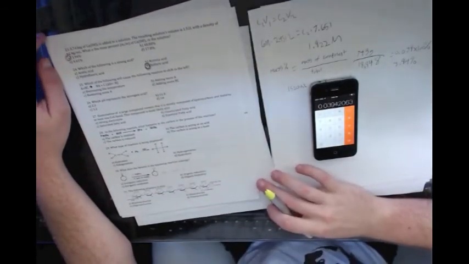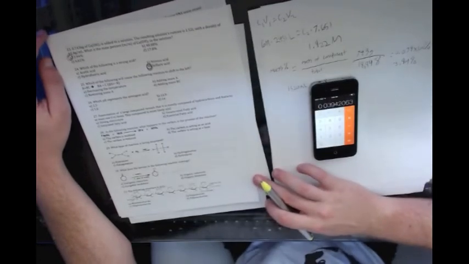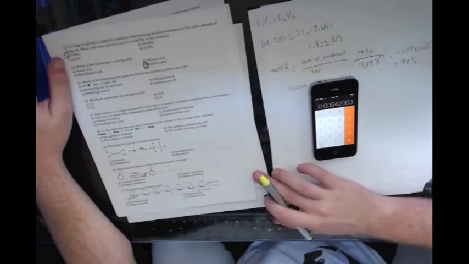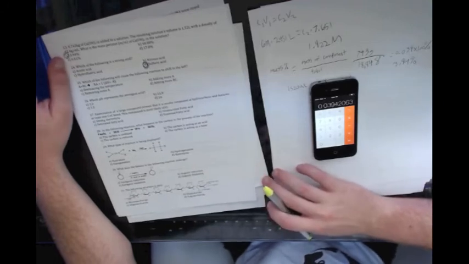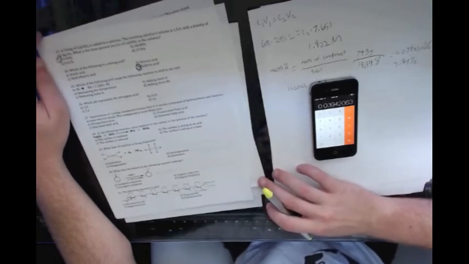Alright, 25. Which of the following will cause the reaction to shift to the left? A plus B yields, and this is the reaction, yields BC. And we had a delta H of negative X, so some negative value. We have decreasing the temperature. We have adding more A. We have removing some A, or we have adding more BC.